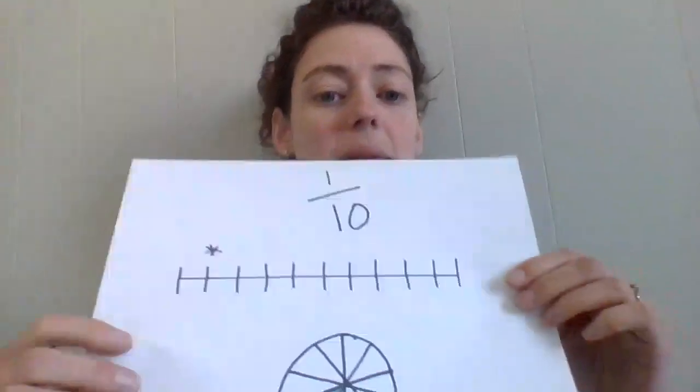The last unit that we just finished was on fractions, and you guys all did so well on fractions. And the nice thing about fractions and decimals is that they're really related to one another. It's just a different way of expressing a number that's part of something else. So okay, there's different ways to represent 1/10. I'm going to show you some of those different ways.